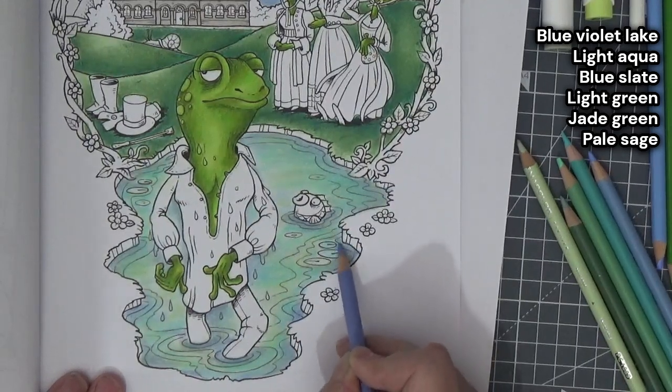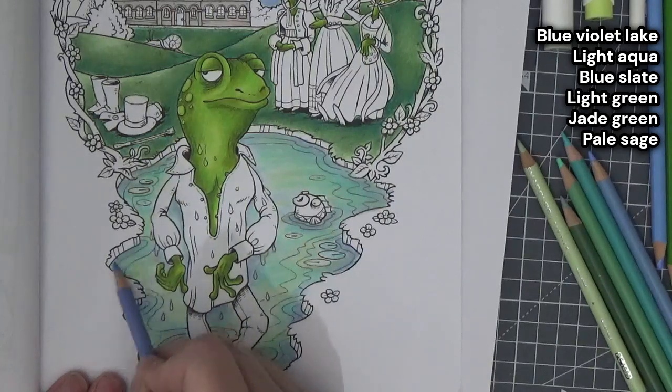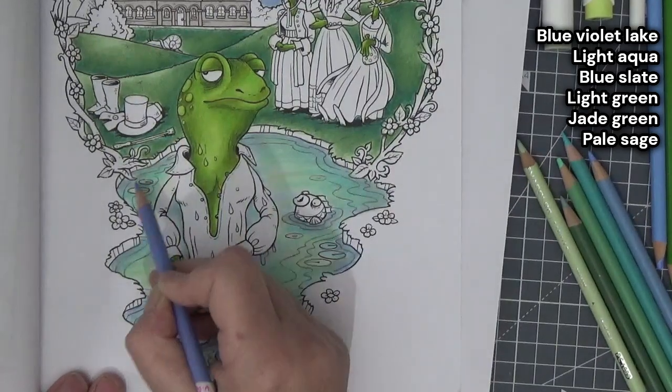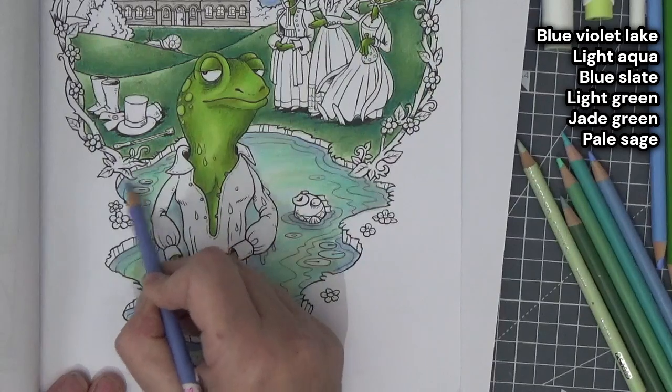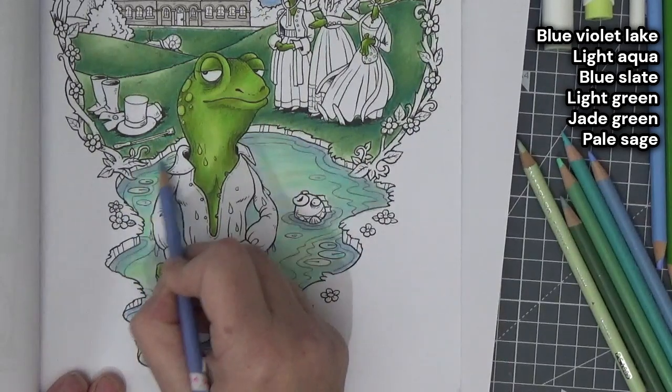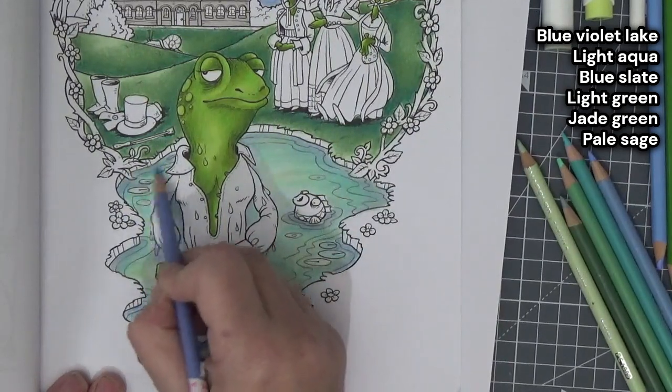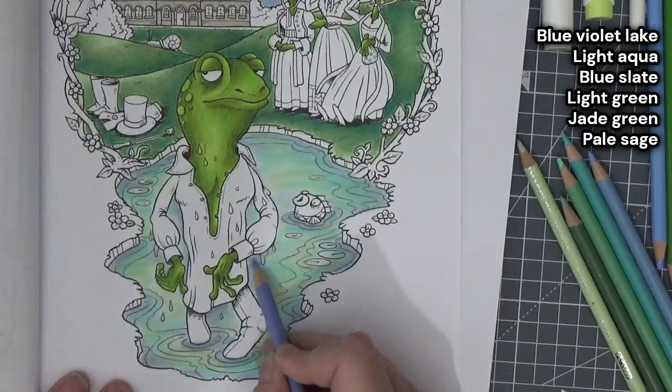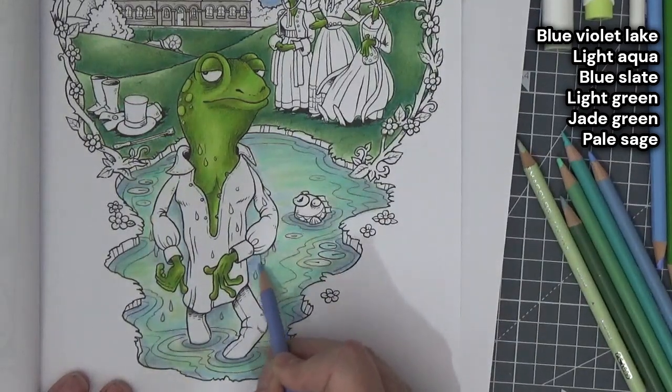There we go. Just a little bit more of that blue really helps to push through that green as well, so that aqua shows up. Very pretty colours together.